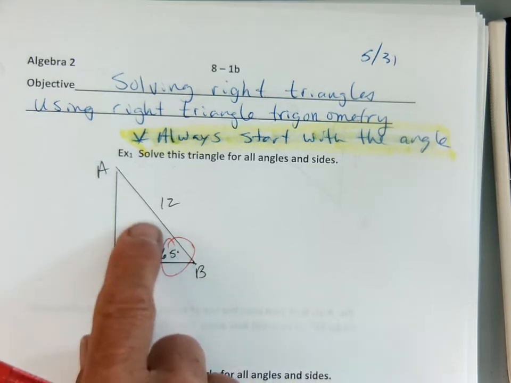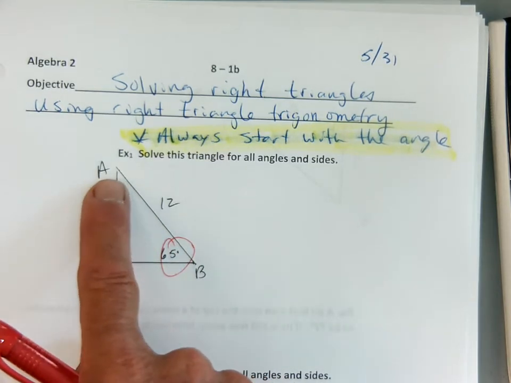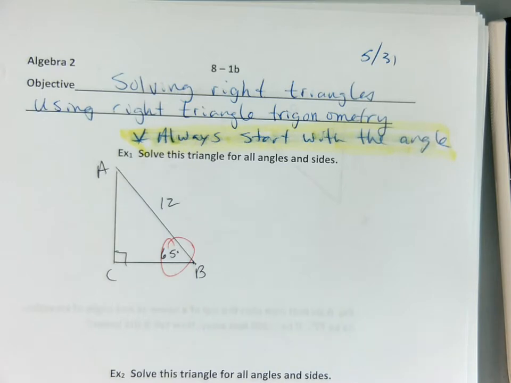Now, if you knew angle A, we could start with angle A, but we don't know angle A yet. But angle A is actually pretty easy to get, but we'll wait on that. Let's use trigonometry first, okay?